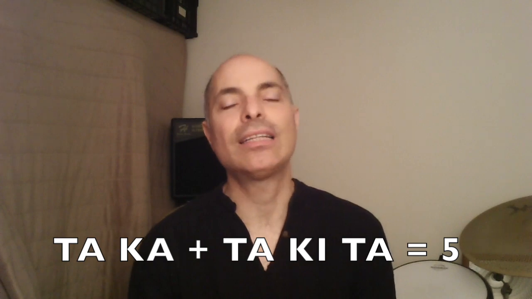Now let's go back to quintuplets. We can use the same formula in order for us to understand and internalize quintuplets. Now let's convert this simple exercise into quintuplets. In this case, we're going to sing taka takita, 2 plus 3, which will give us 5 per each beat, like this.